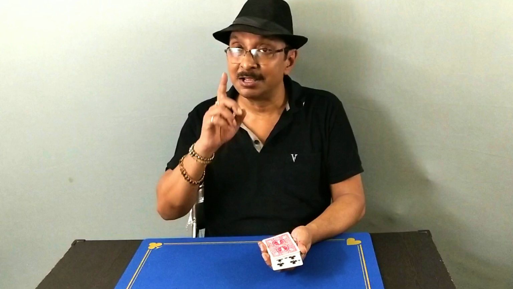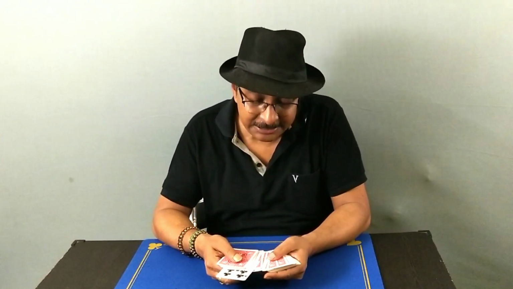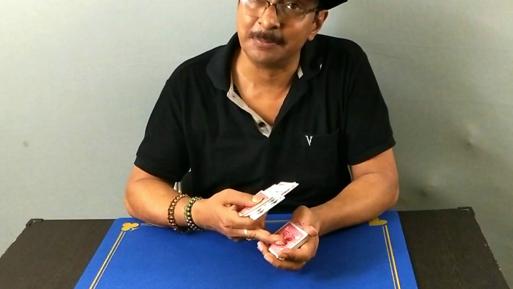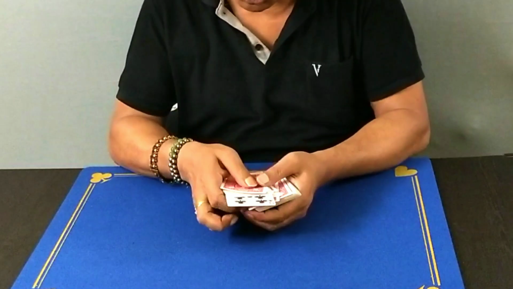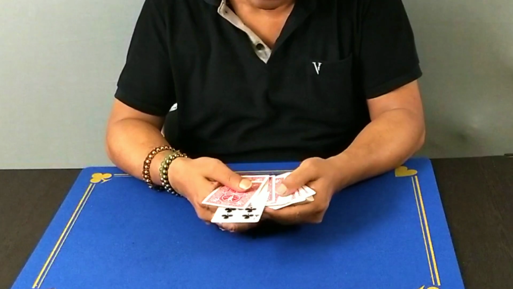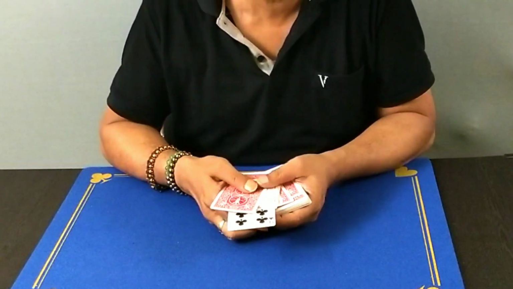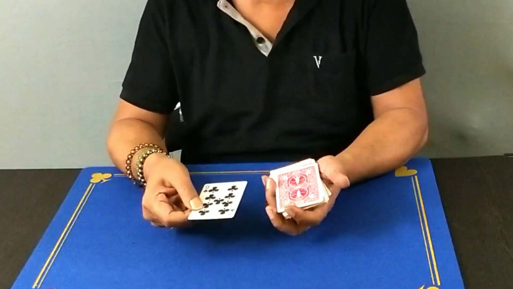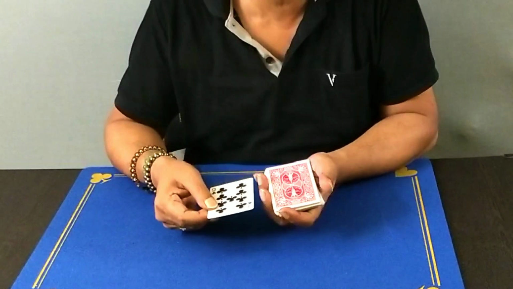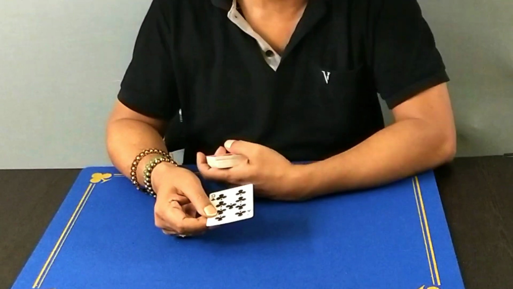The best way to do this is to mark the last red card with a pencil dot. So when you are spreading the cards, as soon as you come to this marked card, you stop and say that you could have named any one of these cards, but for a reason you named this card. Believe me, that is the only odd card.